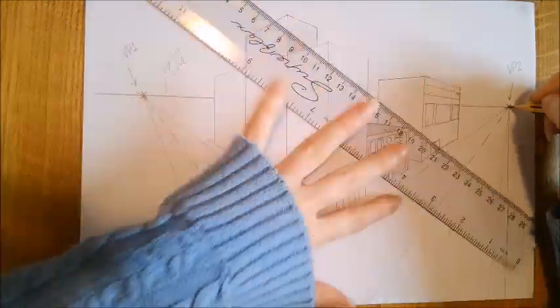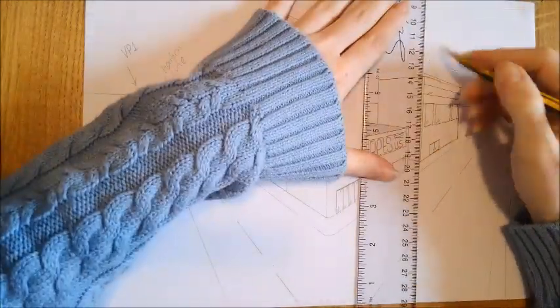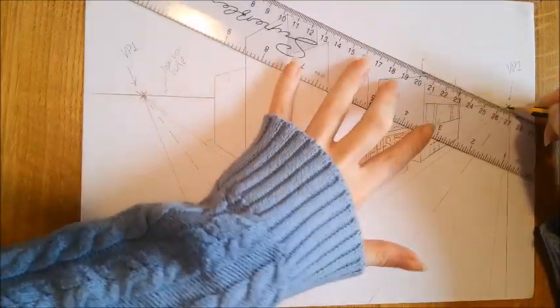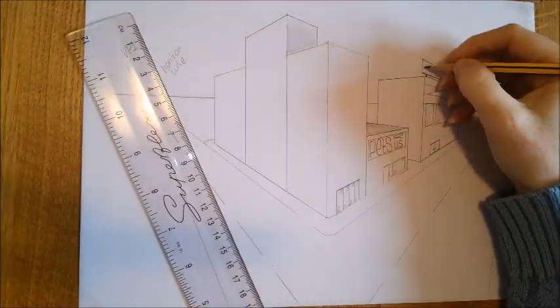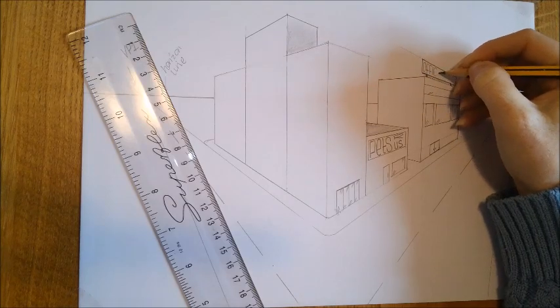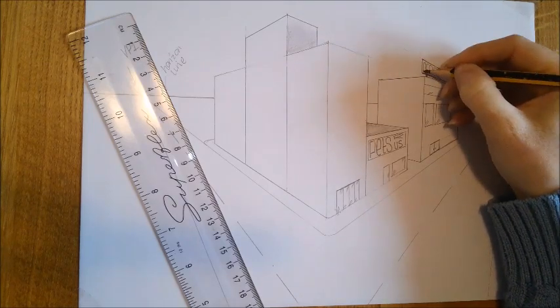As you can see, I'm now putting in my shop signs. So this one's going above the shop. It's going to be a sign that stands above the building. I can then put in some signs that are stuck on the sides of the buildings, on the front, like the Pets R Us one.